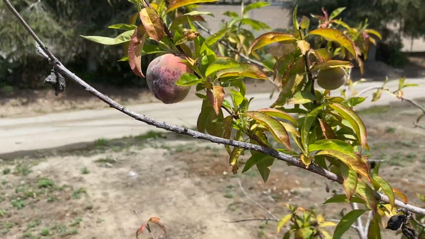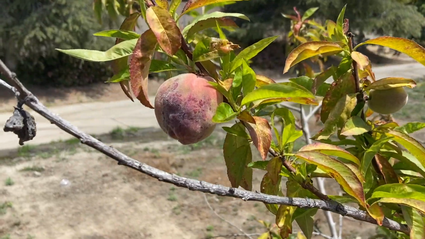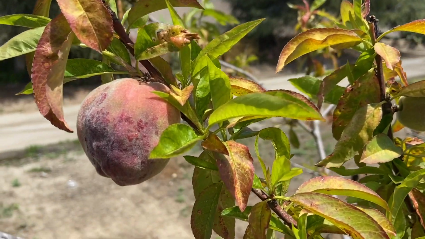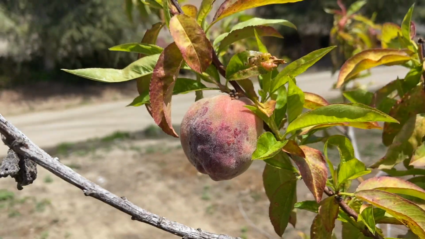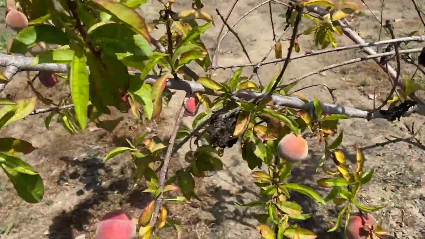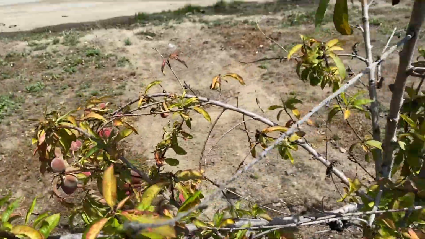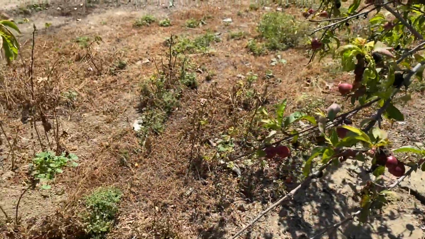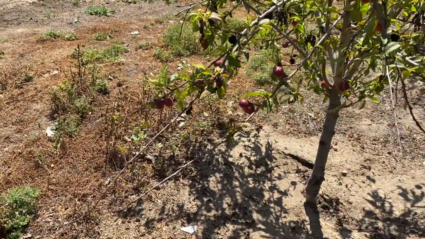Because why? Because farmers need money, and the way they make money to make more food is by selling the food they already have. So we have a small peach right here. They're still growing. We have a couple beautiful ones right here, so that's just a good example. Okay, so I'm here still in the orchard and I'm looking at some stuff right here.